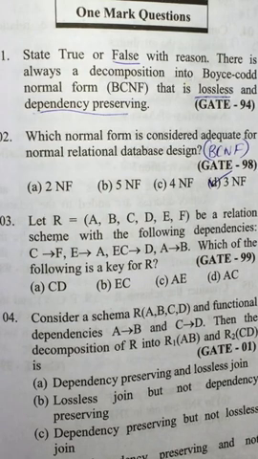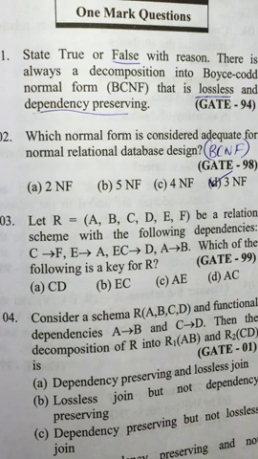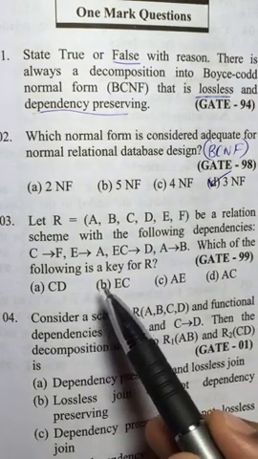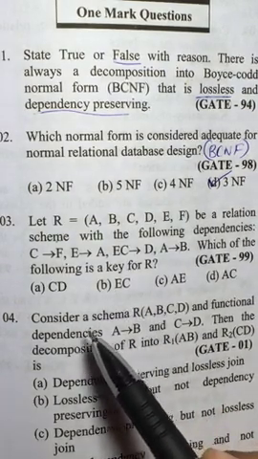And next one is, given these functional dependencies, this key, we have already found it. We did it in the earlier sessions.